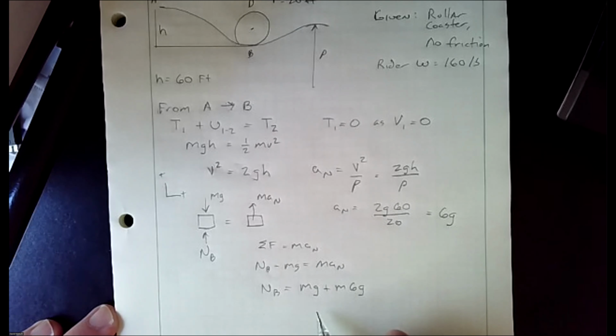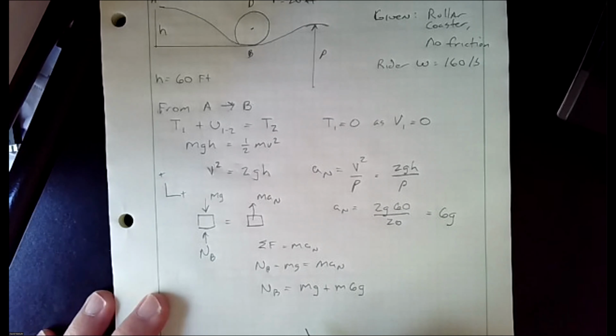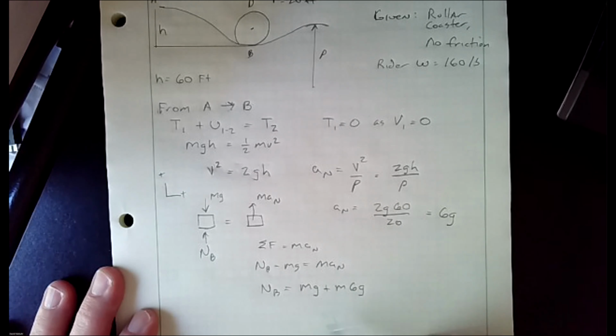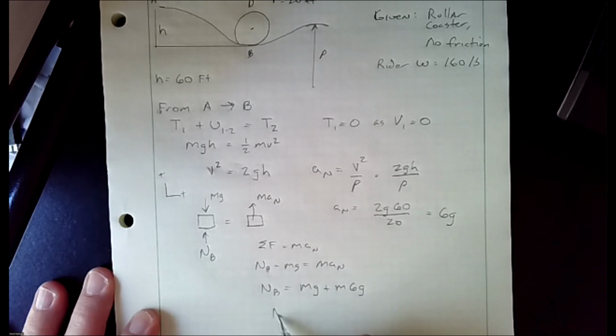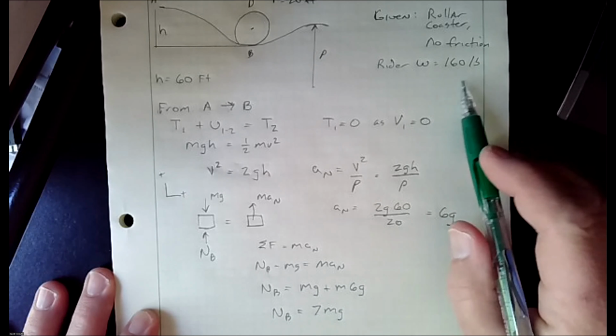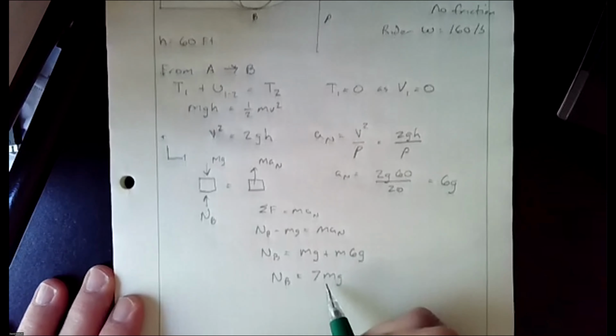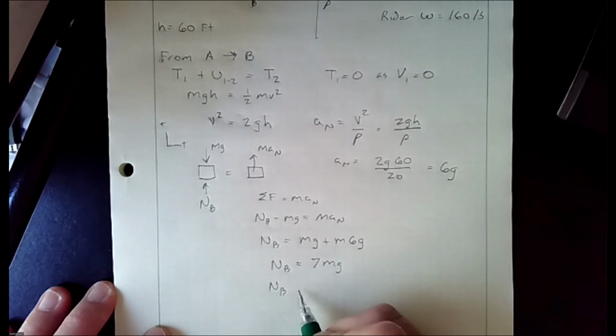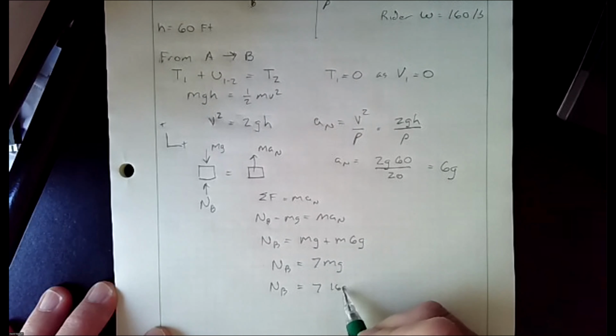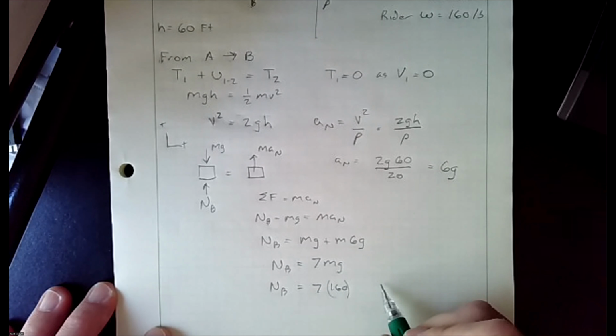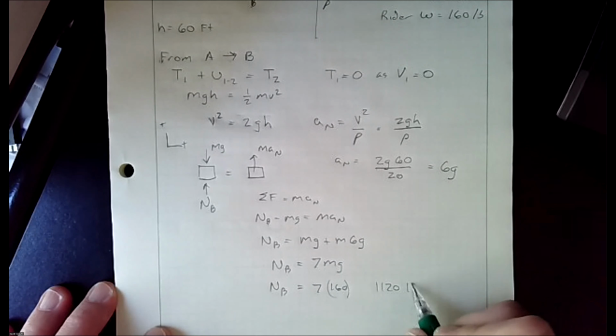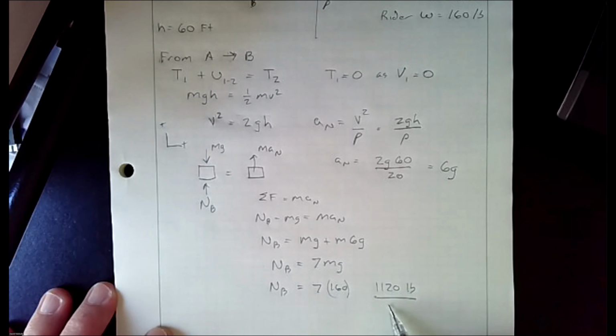Not everything cancels out, but we get NB equals 7 mg. Now, we know that mg is 160 pounds, that's the weight. So really the normal force is just equal to 7 times 160, which gives us a value of about 1120. So our normal force is equal to 1,120 pounds.